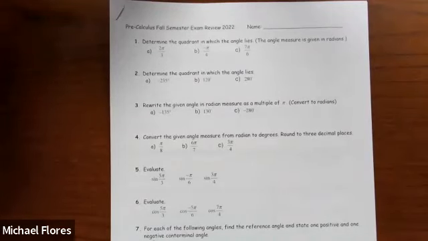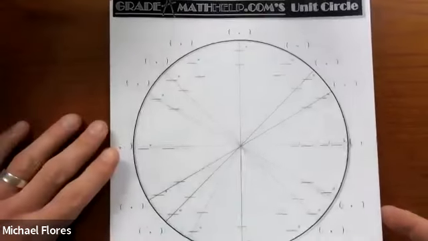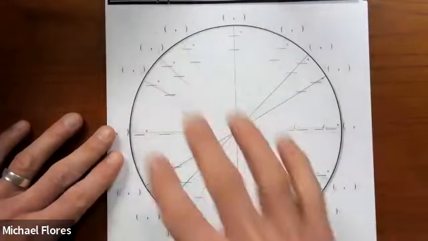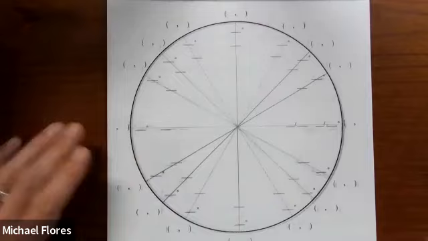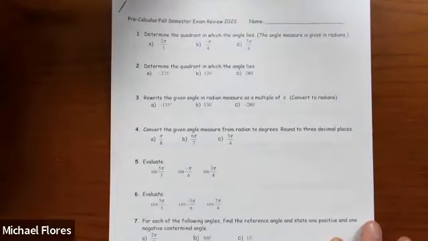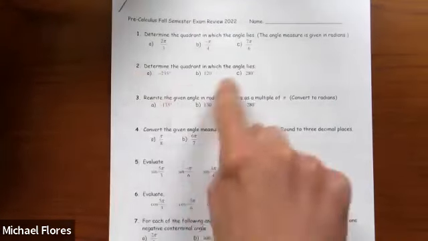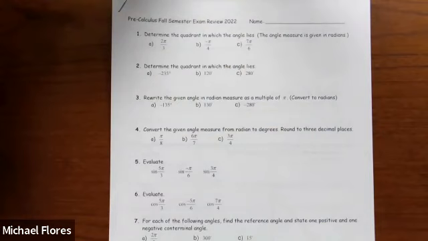Fall semester exam. For sections 1, 2, you are going to need to have a clear idea of the unit circle. You're going to need to know how to fill in this chart from memory. So I'm not going to really go over it too much because you need to work on that. If you can fill in the unit circle, you can do sections 1 and 2 fairly easy.